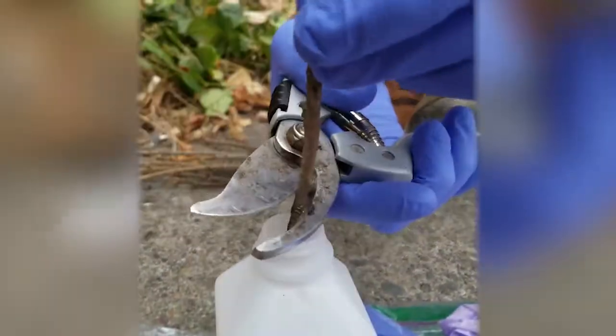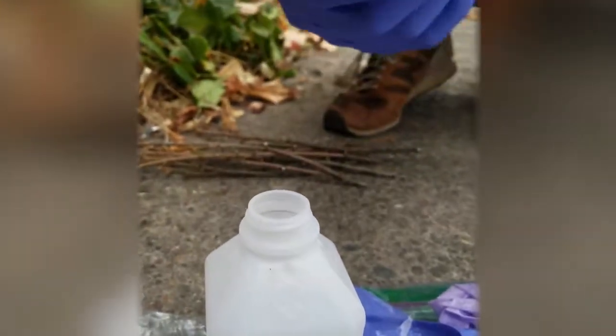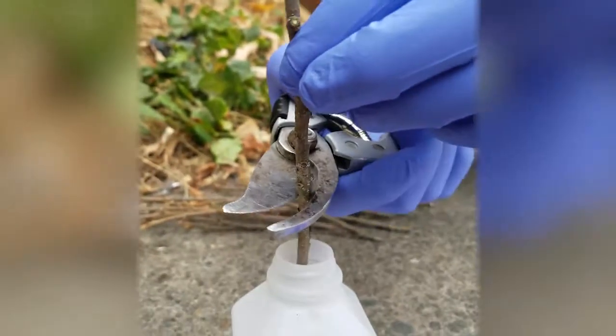So what I'm going to do is I'm going to clip this plant, this twig, in chunks into the isopropyl alcohol.